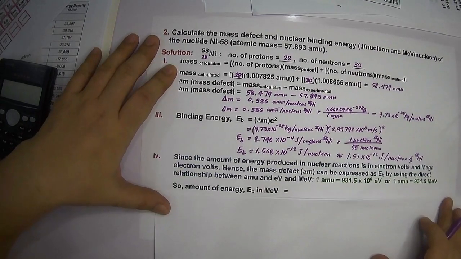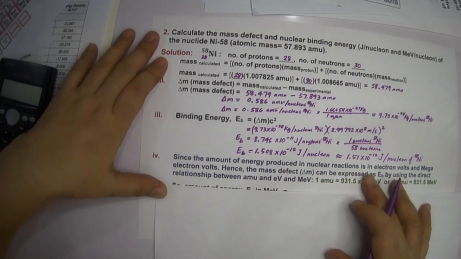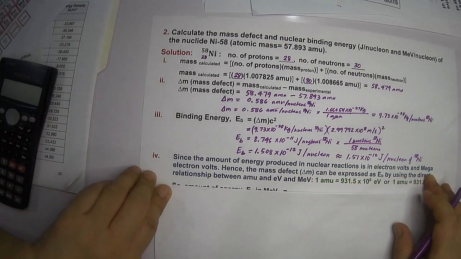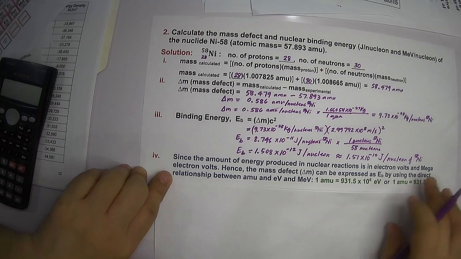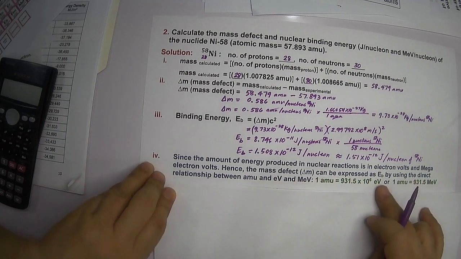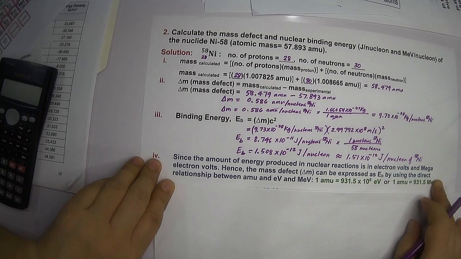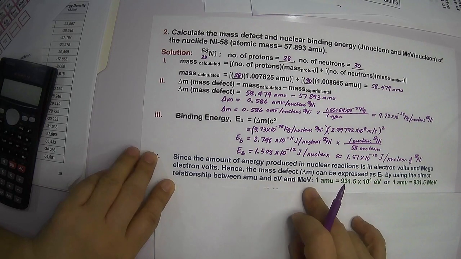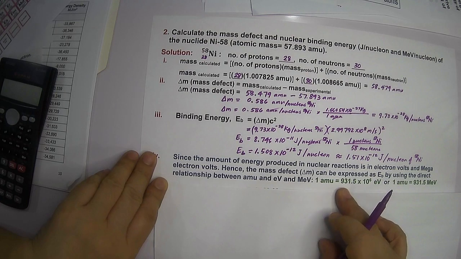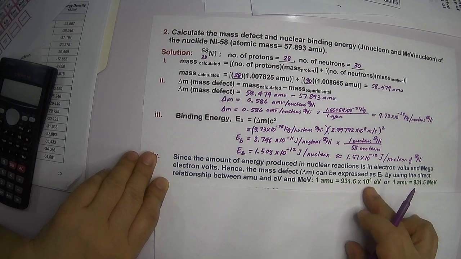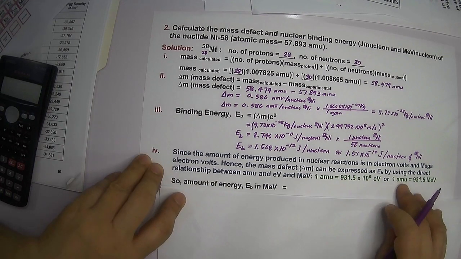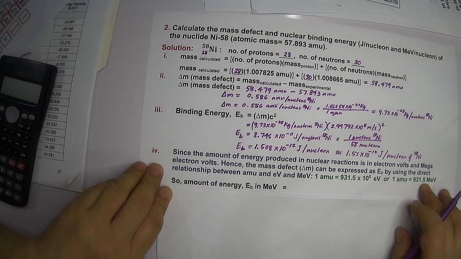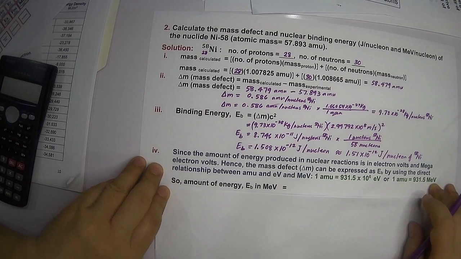Moving on, since the amount of energy produced in nuclear reaction is in electron volt or mega electron volt, the mass defect can be expressed as the binding energy using the direct relationship with atomic mass unit and electron volt and mega electron volt. This gives us one atomic mass unit is 931.5 times 10 to the 6 electron volt. We replace that factor. One atomic mass unit is equal to 931.5 mega electron volt.